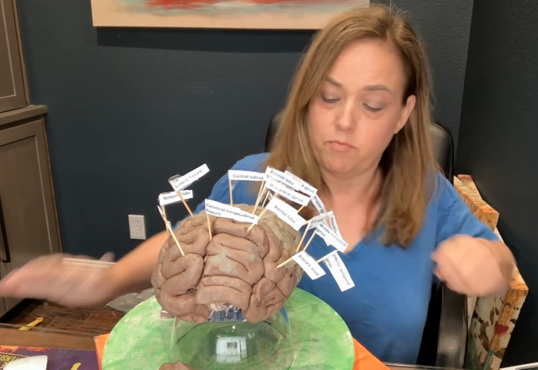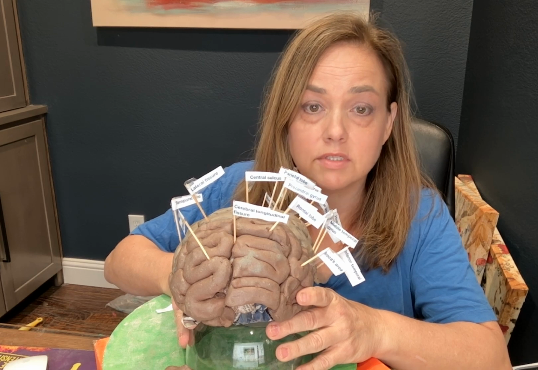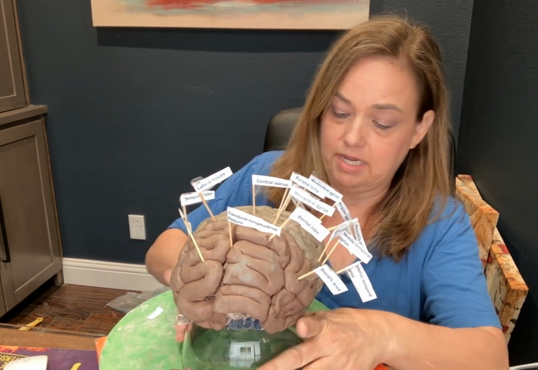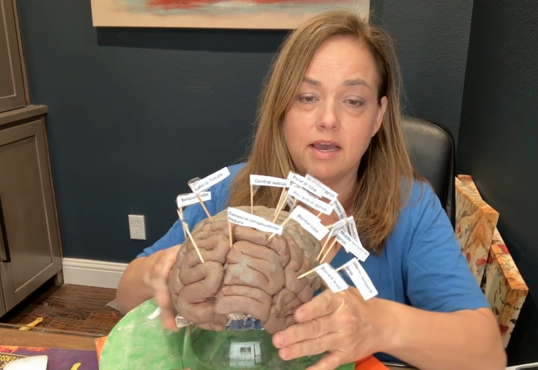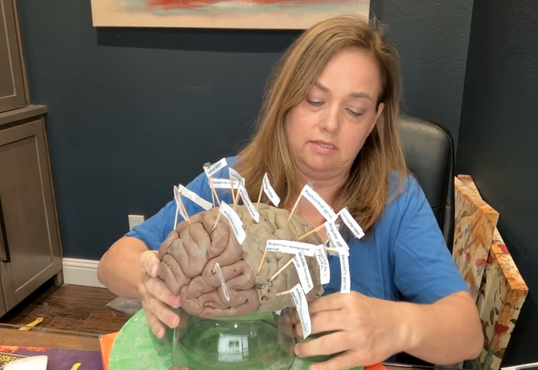Okay, here is my brain, and I am realizing that these are all backwards because I'm on video. Anyway, I'm sure you kind of have an idea of what they are. I'll take a picture and send it in. I made it out of clay in my pottery class.